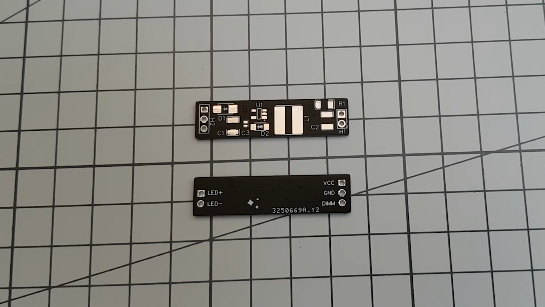This is the PCB manufactured from JLC PCB. A very neat black-colored PCB. And in the bottom side, there is the Gemsung logo we've added as a final touch.